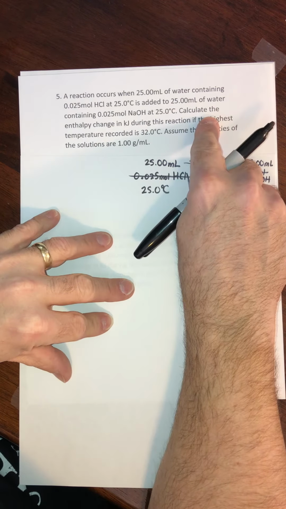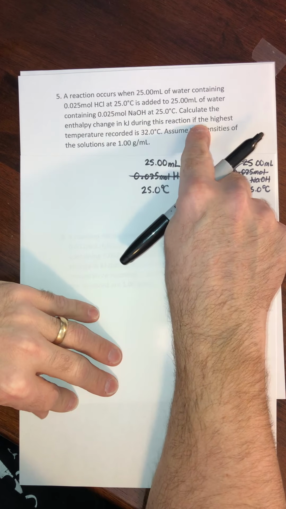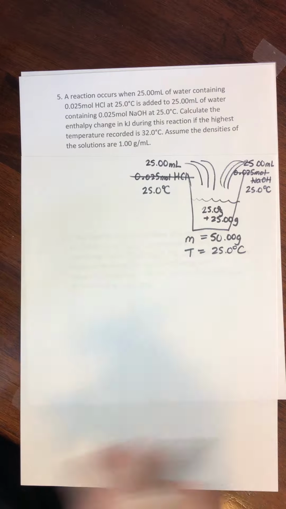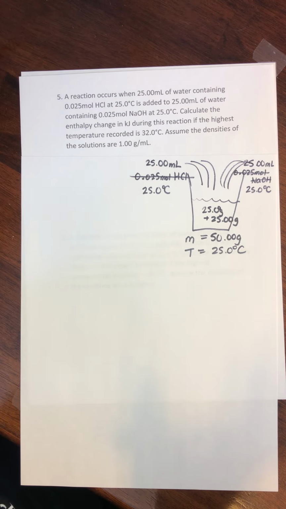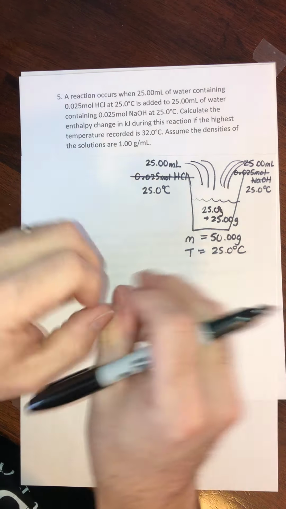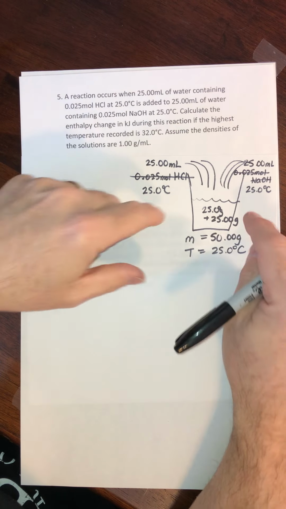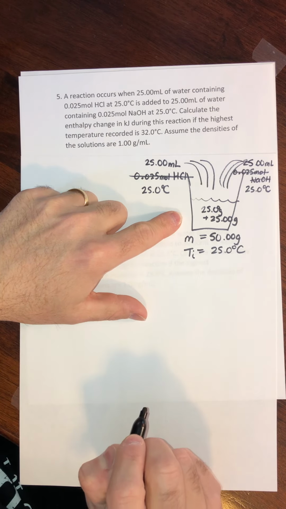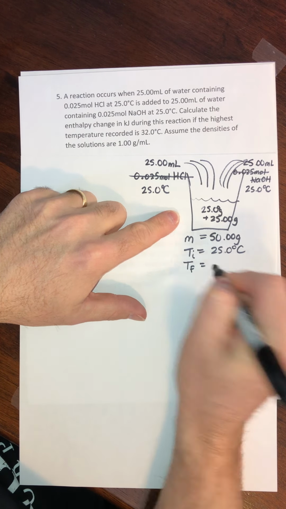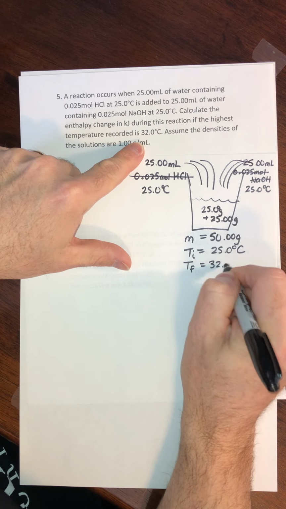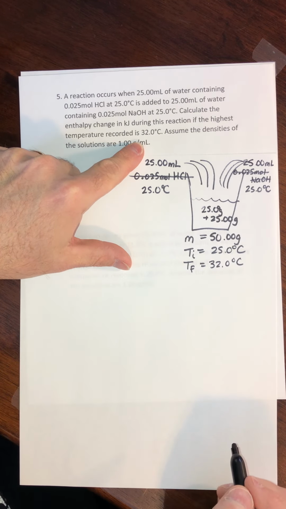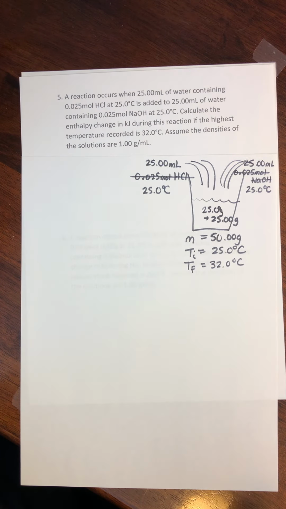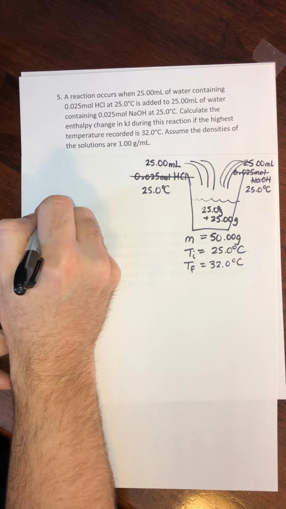Now, it says calculate the enthalpy change in kilojoules during this reaction if the highest temperature recorded is 32. So when you mix them together, the chemical reaction happens. It is exothermic. And where does all the heat coming out of the chemical reaction go? It gets sucked up by the water. So the water started at 25, but the water is going to finish at 32. Okay? So for this problem, like all the rest, step one is all about the water.